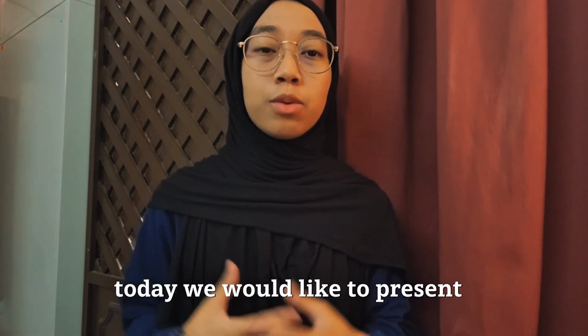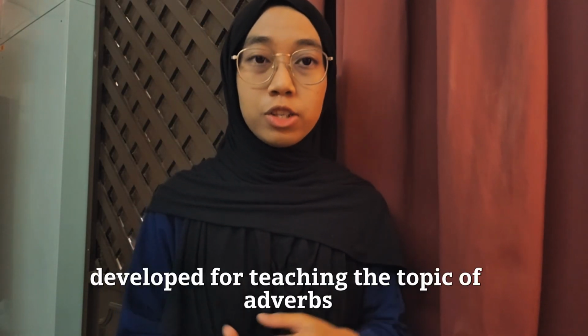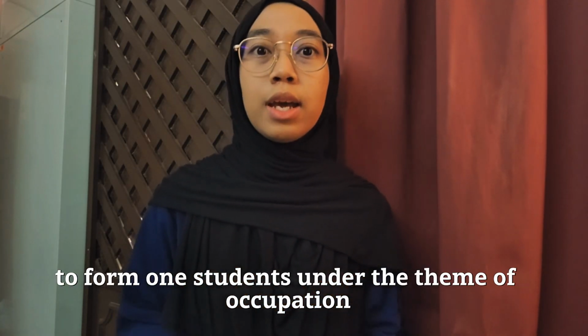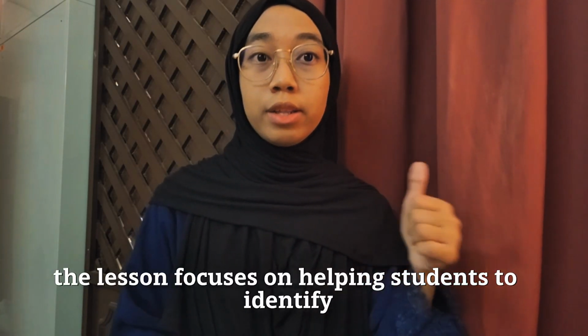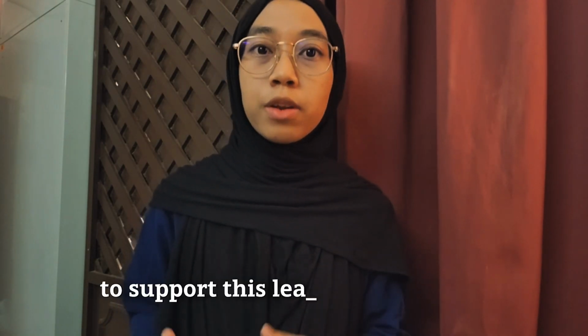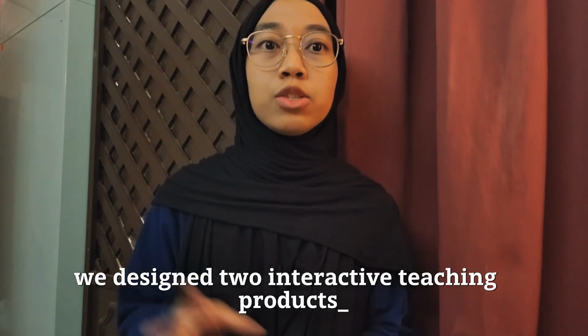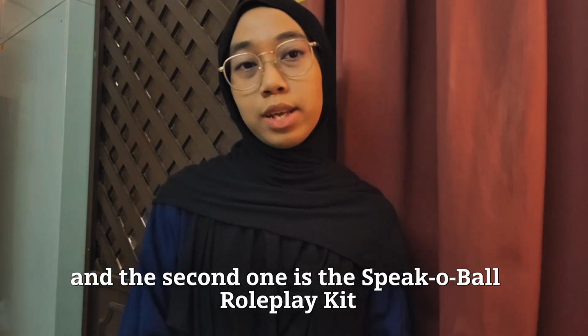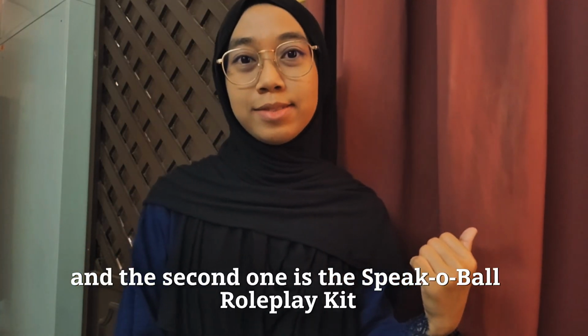Today we would like to present our teaching and learning products developed for teaching the topic of adverbs to Form 1 students under the theme of occupation. The lesson focuses on helping students to identify and apply different types of adverbs in meaningful contexts. To support this learning objective, we designed two interactive teaching products. The first one is the Pick Your Phrase board and the second one is the Speakable Roleplay Kit.